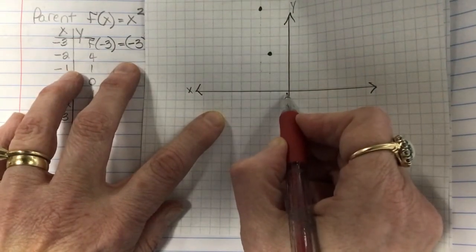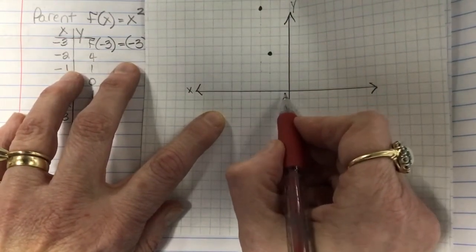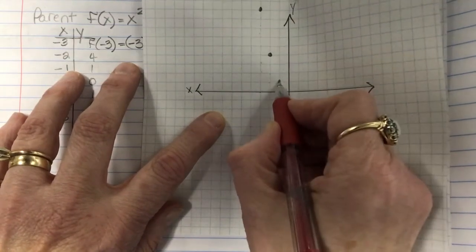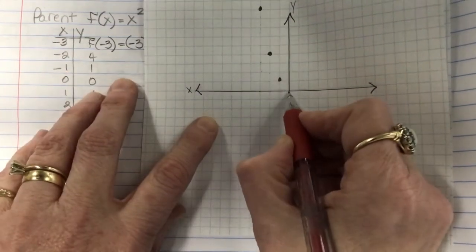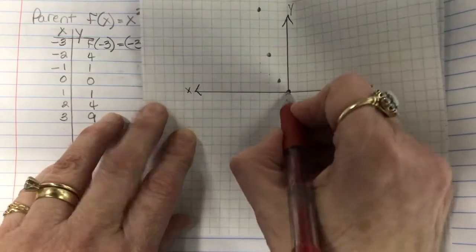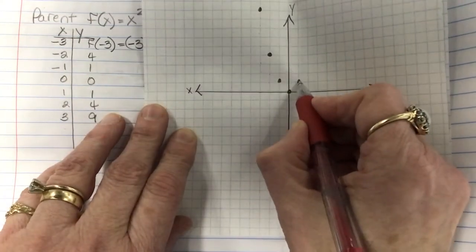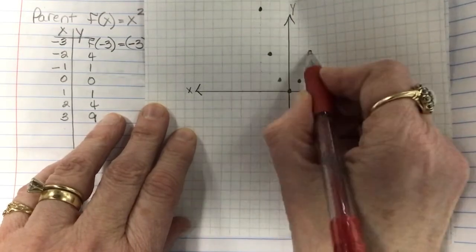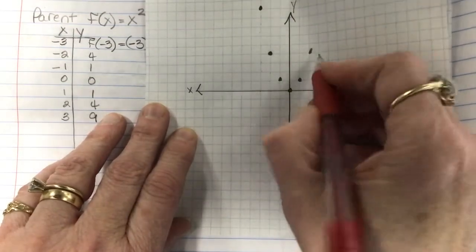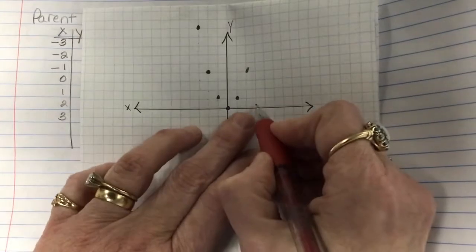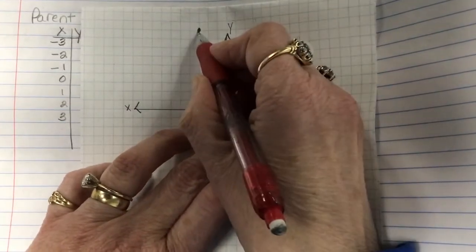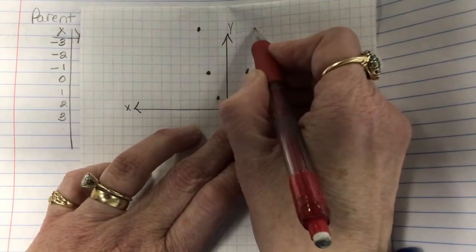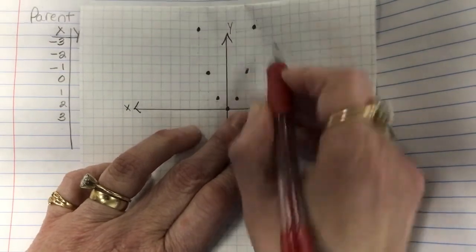Again, count them on your paper rather than trying to copy them off of here. -1, 1; 0, 0; 1, 1; 2, 4. Now, do you see the symmetry? See how those are in the same places? And then 3 will actually be up here because this was 9 up. It's going to be 9 up, which would be right there.